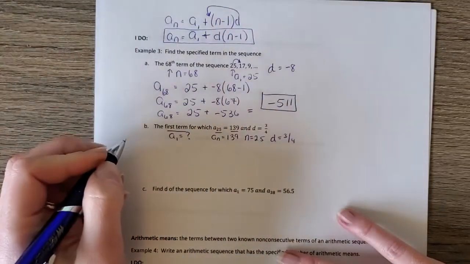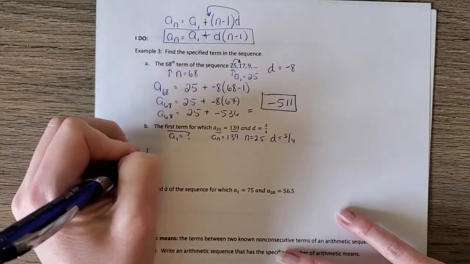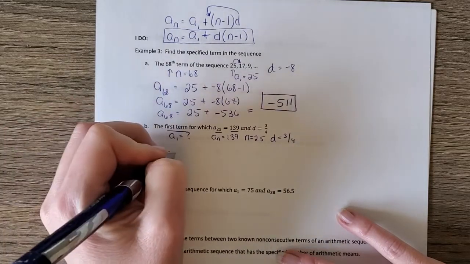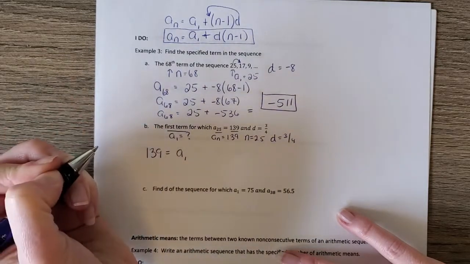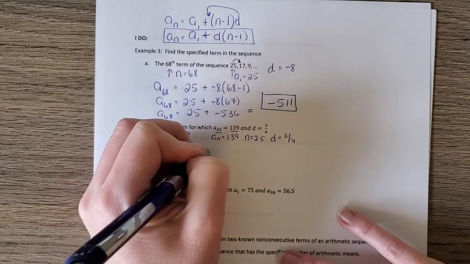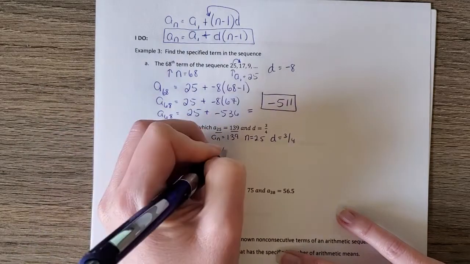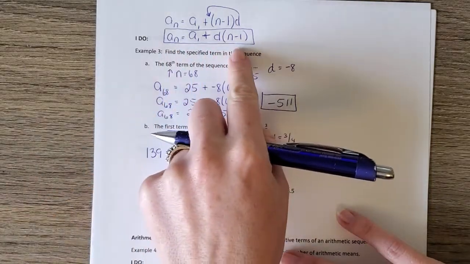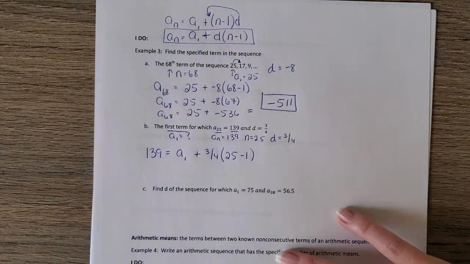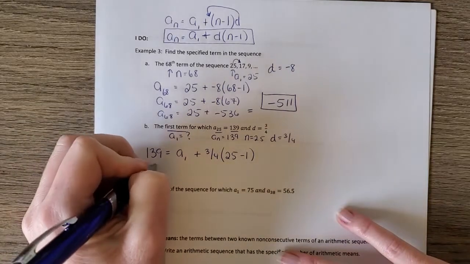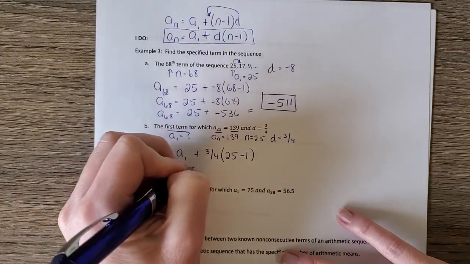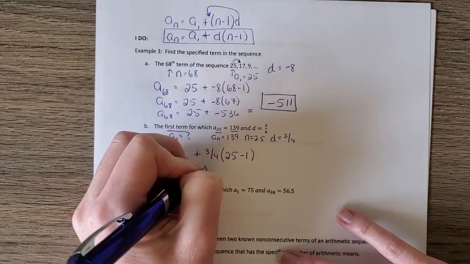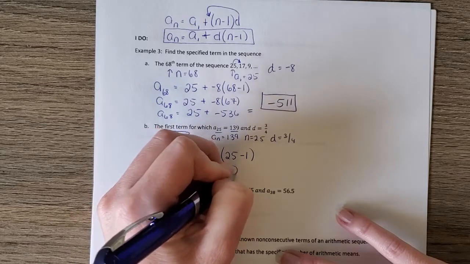So if we go to the beginning, AN is 139. A1 we don't know, that's what we're looking for. D is 3/4. N is 25. And we're minusing 1. So I'm plugging in all the known. You'll always know everything but one variable, and then you solve. So 139 equals A1 plus 3/4 times 24.